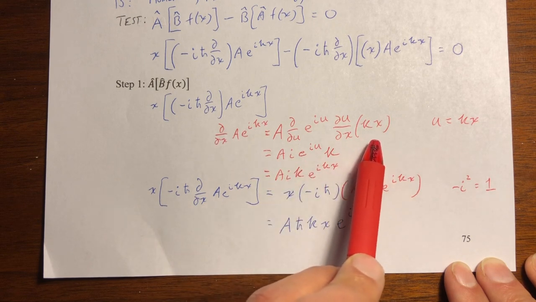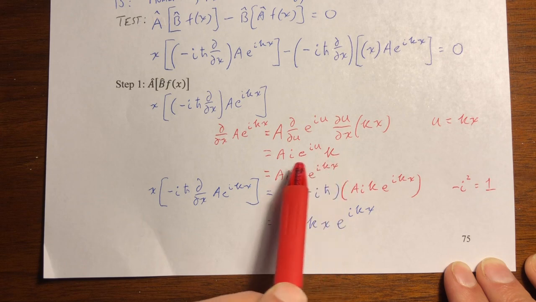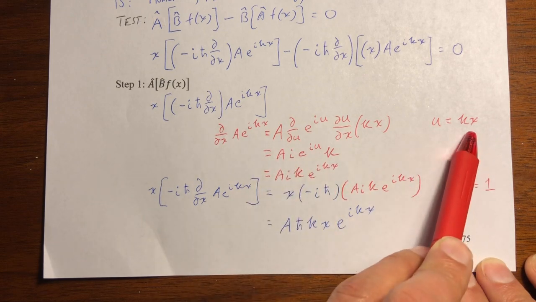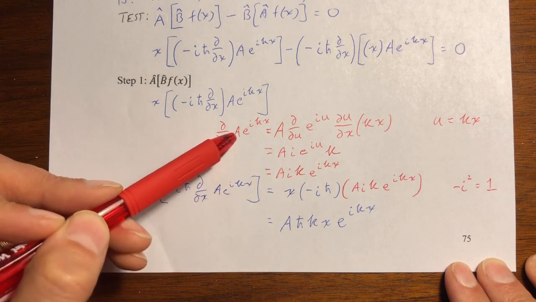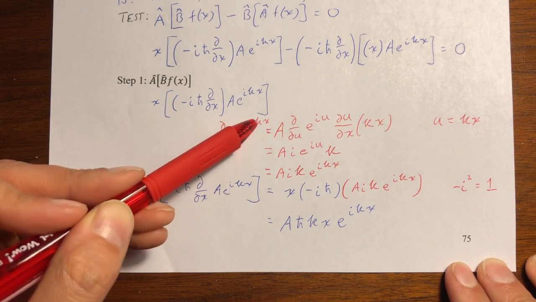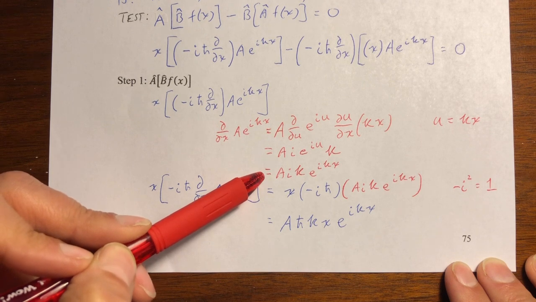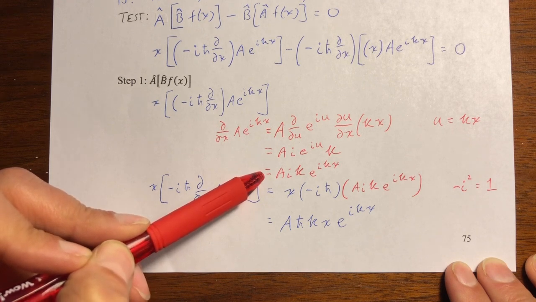And when you take the derivative of kx with respect to x, you get k. And so when we put this all together and substitute kx for u, we get our derivative of A times e raised to the i kx to be equal to A times i times k times e raised to the i kx.